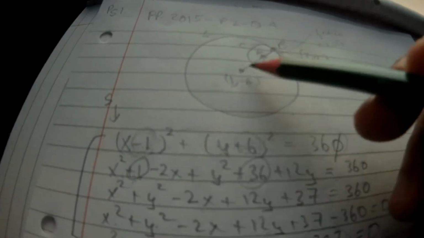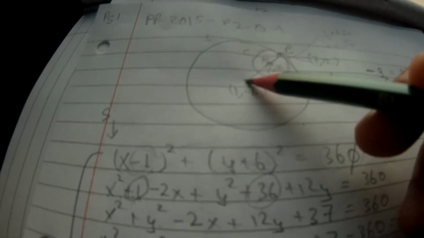But now you know you can go back and forth, and you'll use this format when you're getting the equation of the circle. Right, I'll come to that in a second. 6 root 10 is the distance from there to there, and 1 and minus 6 are the coordinates.